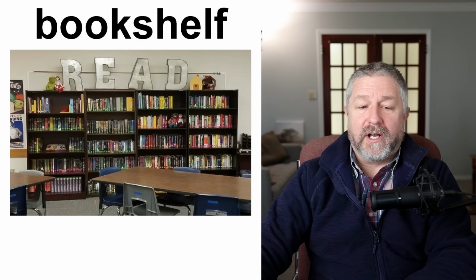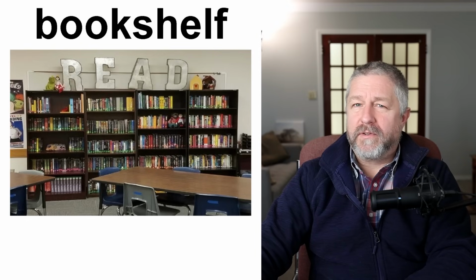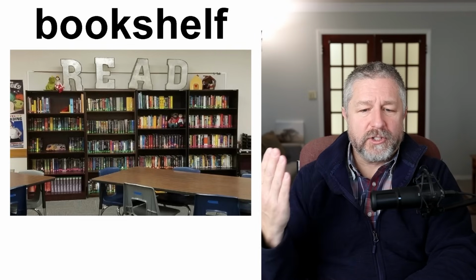Classrooms will have bookshelves or a bookshelf at the back. Books are still very important when it comes to learning, even though most students don't necessarily go to the library and check out books. Many students read ebooks now, but it's still nice to have a bookshelf. I have a bookshelf in my classroom, and it has all kinds of French books on it for my students. So a bookshelf is a shelf where you keep books.